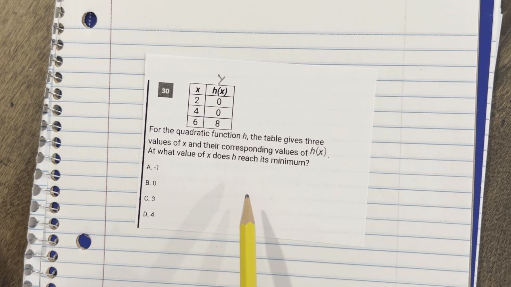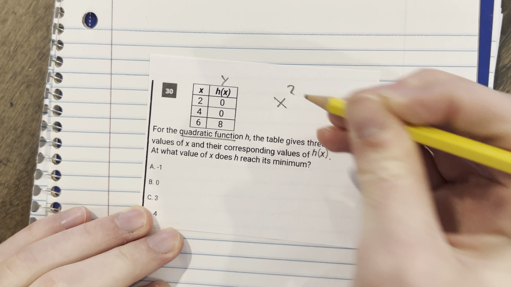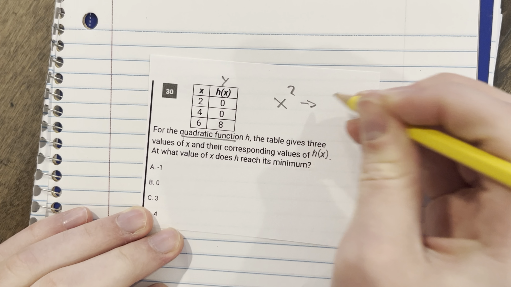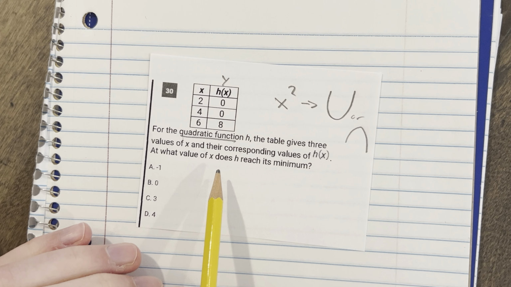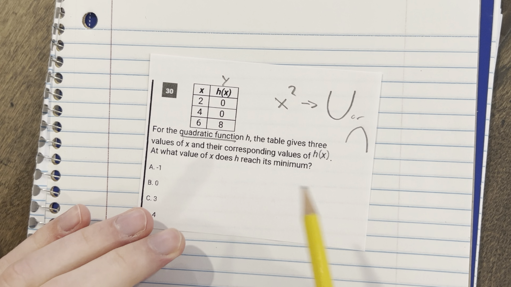So, important to note, this is a quadratic function. That means at some point in the equation we have an x squared. When we see x squared, we're going to get a parabola. It looks like this or this, okay? Now, it's asking about when does h reach its minimum, okay?